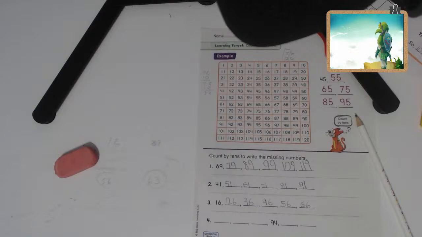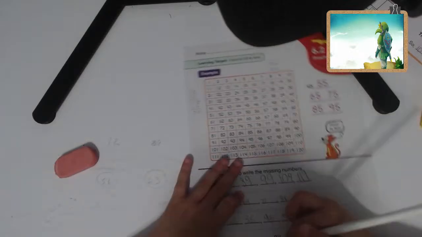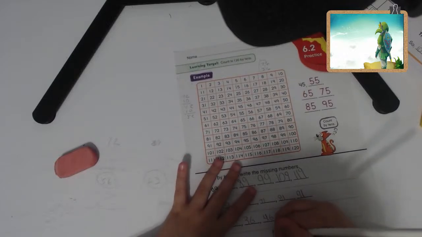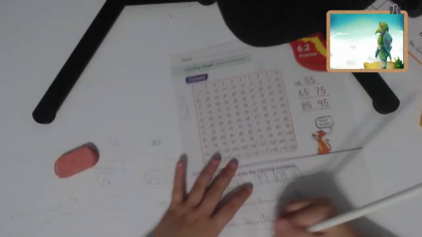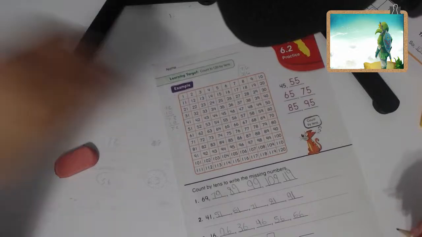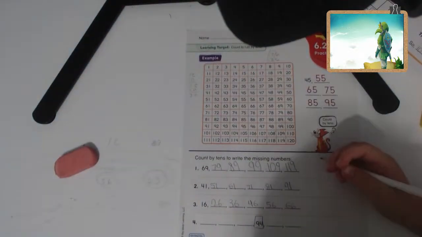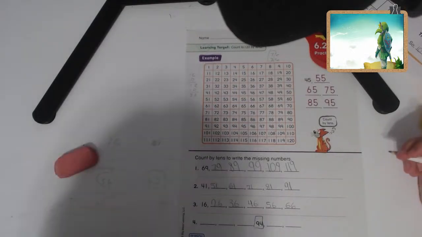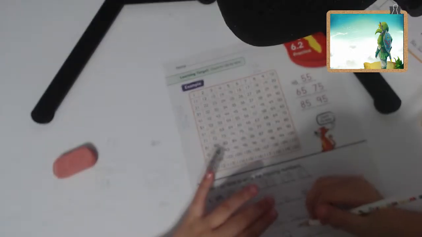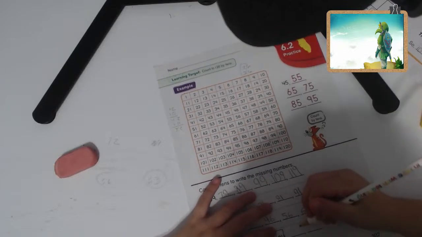What about the next one? Which is a little bit tricky. That's fine. But what do we know? We know that over here, there's 94. So we count by tens. What's the next number?